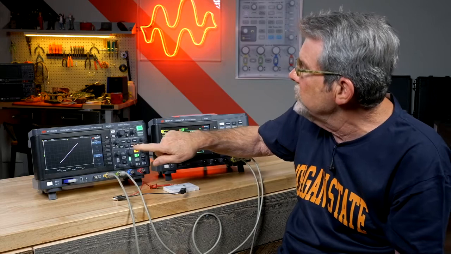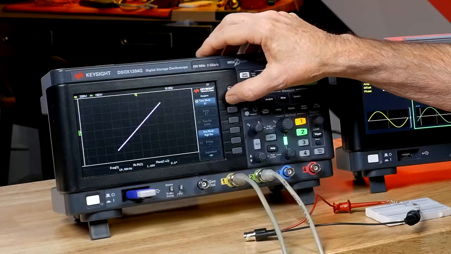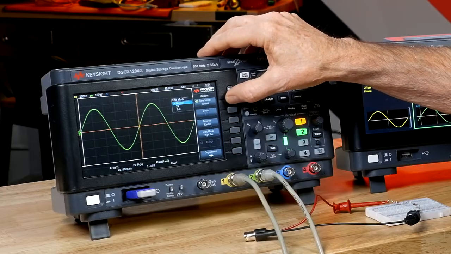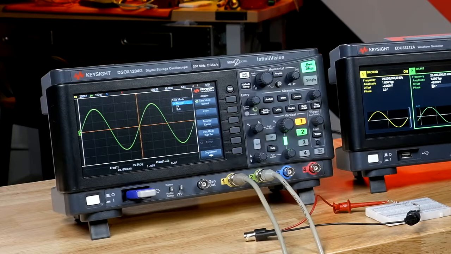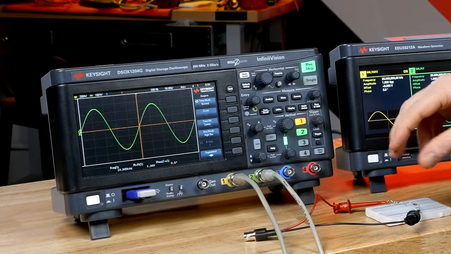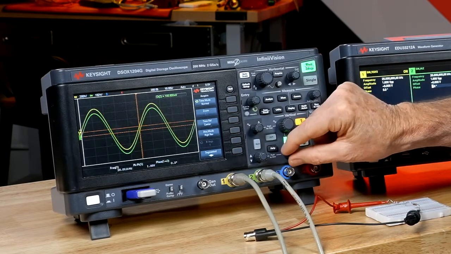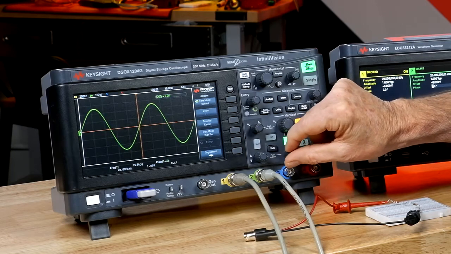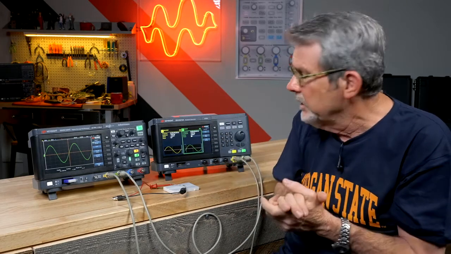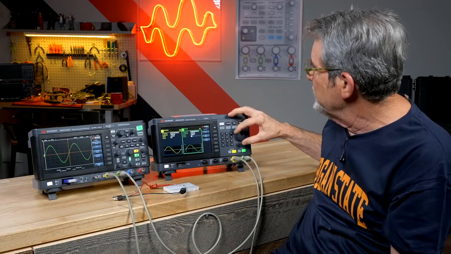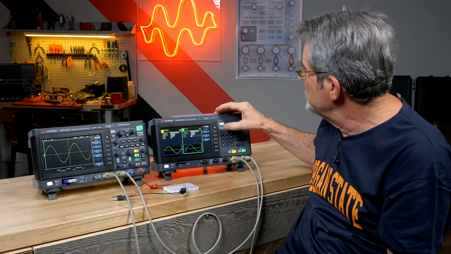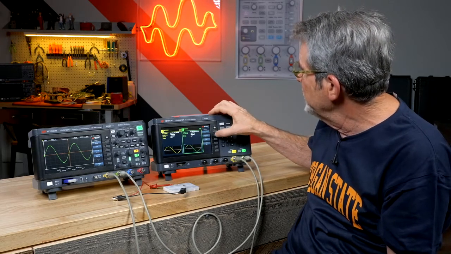If we go back to the time domain, let's see what that looks like. And now you can see, it looks like there's only one sine wave there, but they're actually perfectly aligned. But I was able to do it in the X versus Y mode.